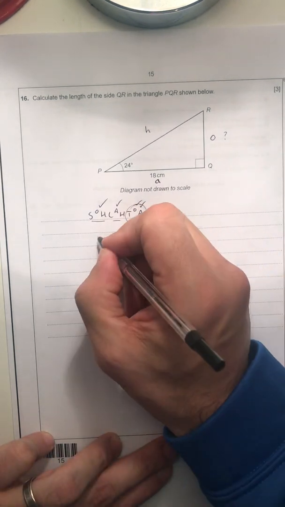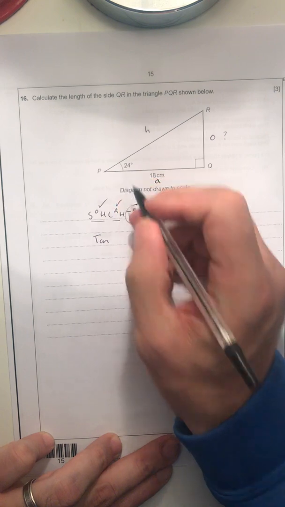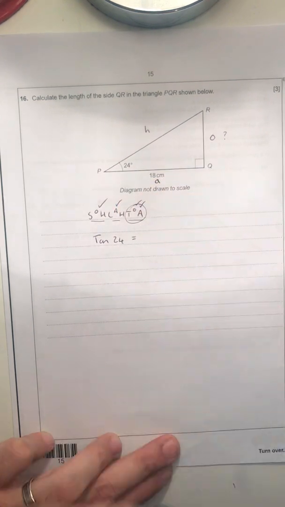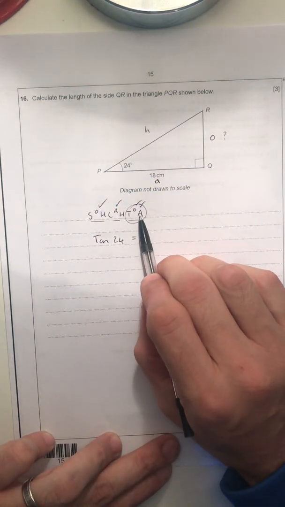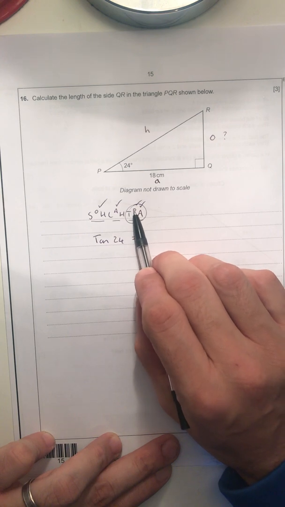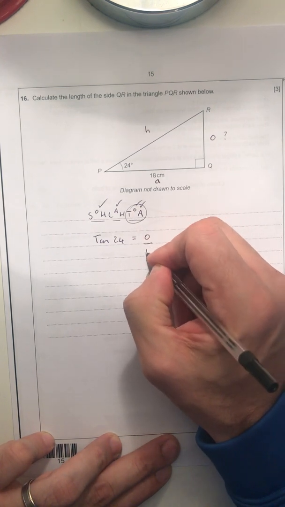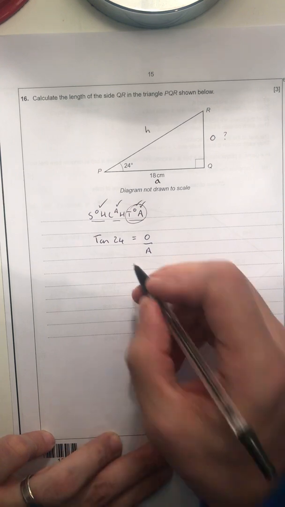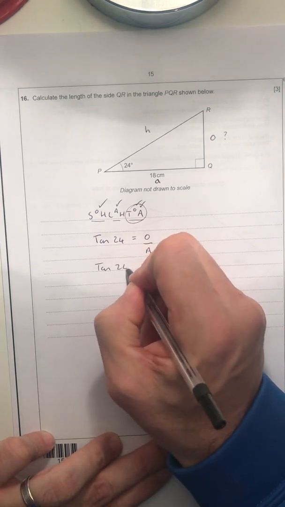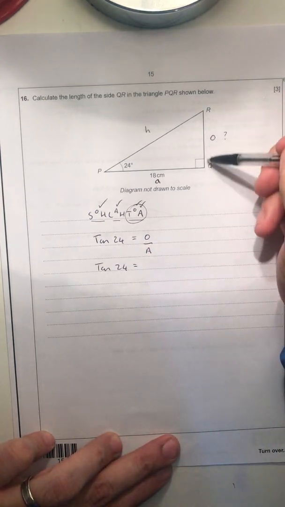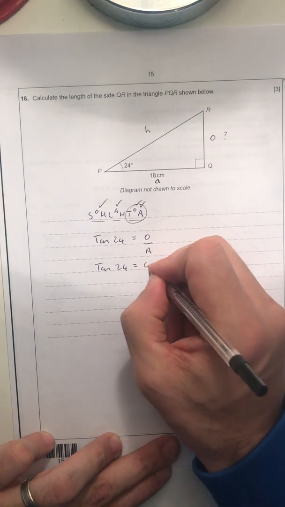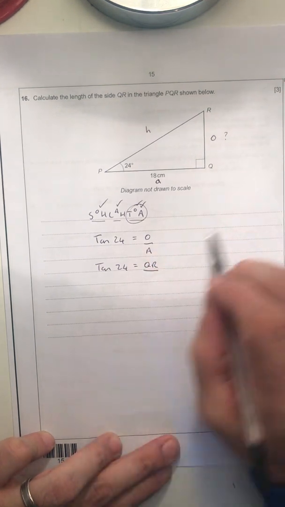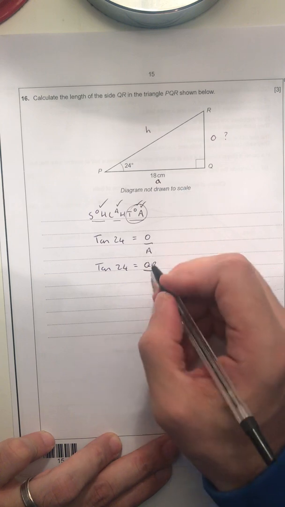TOA stands for T for tan, tan of the angle, where the angle is 24. And then that's equal to O over A. That's why I've written the O up in the air a bit. So it's O over A, so opposite over adjacent. Okay, so tan 24 is going to be equal to the opposite, which is what we're trying to find, which is QR, over the adjacent, which is 18.